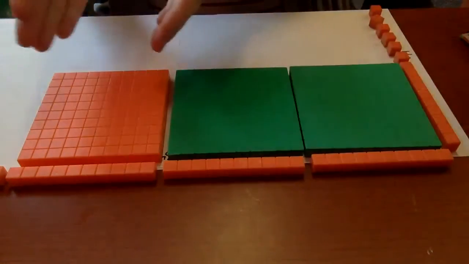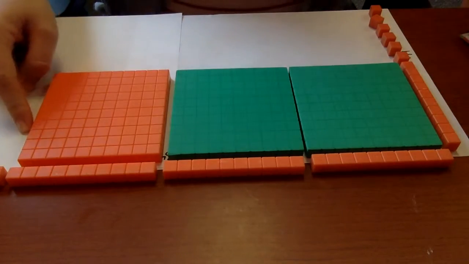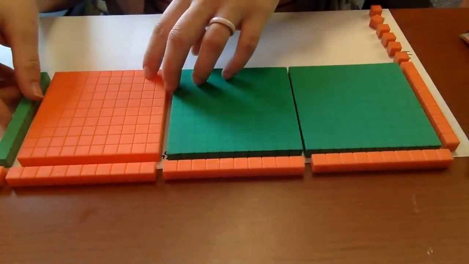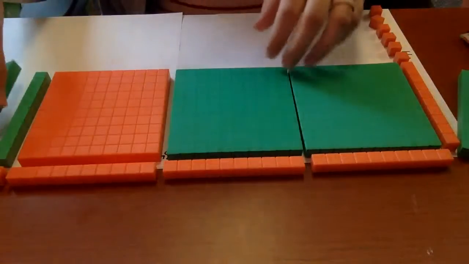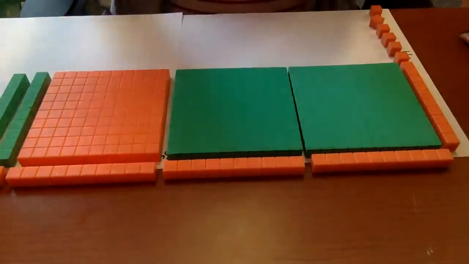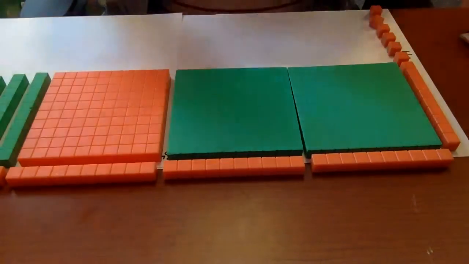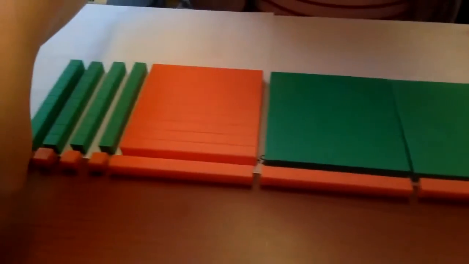Okay, now if I keep moving in and filling in this model, here I have 10 times 1. Well, 10 times 1 is 10, so I can fill that in with a long. Notice that also kind of matches how this fits together geometrically. So 10 times 1, 10 times 1, 10 times 1, 10 times 1.